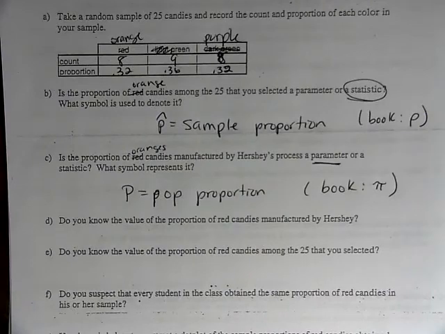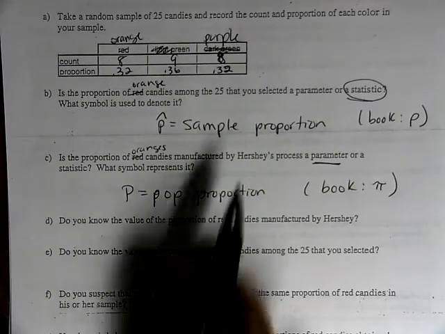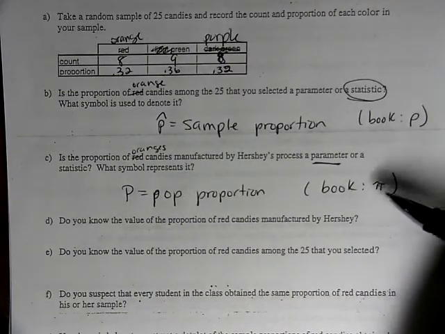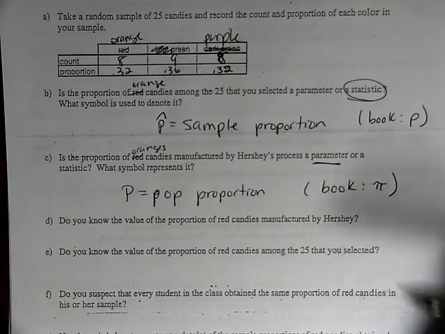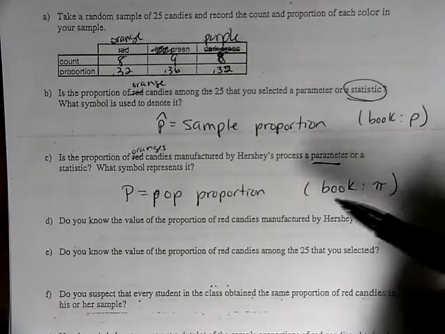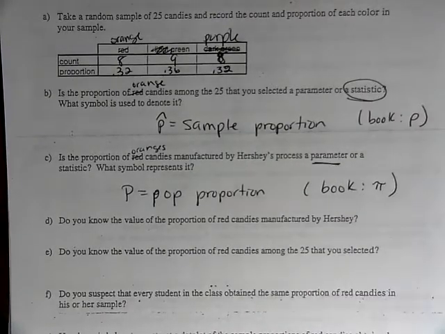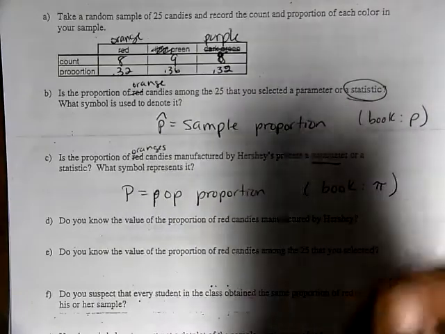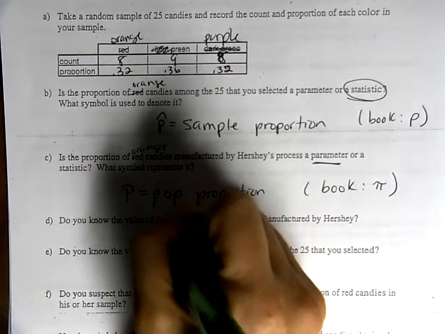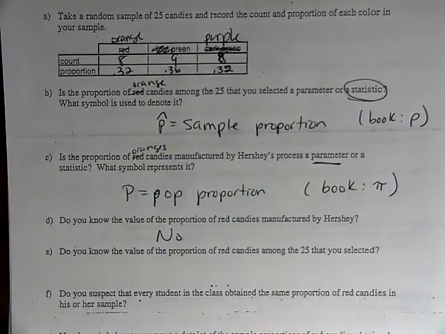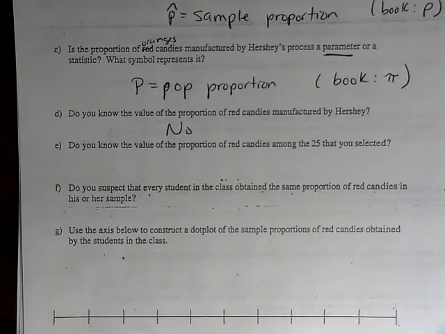That's why it's my favorite book. So we use p hat and p. The book uses pi and p. So again, the parameter is for the whole population. Statistic is just your sample. So do we know the proportion of orange candies manufactured by Hershey's? No, especially since this was a Halloween version, so I don't really know what it's supposed to be.